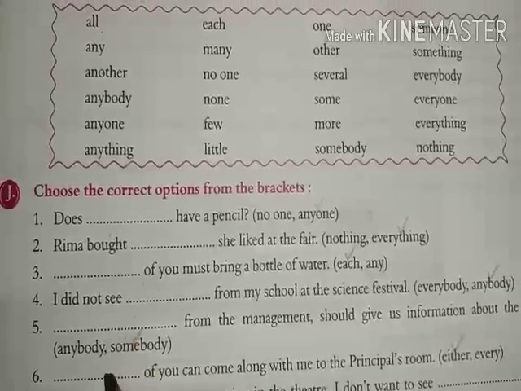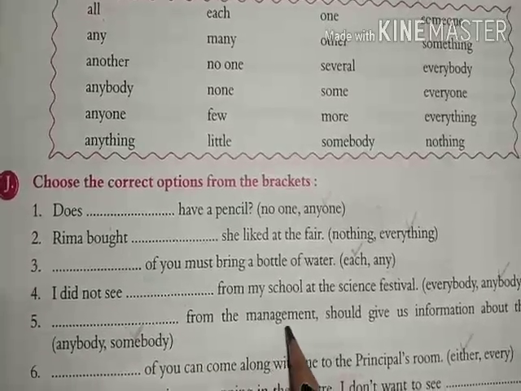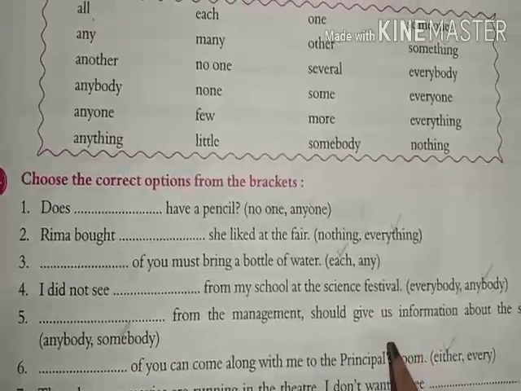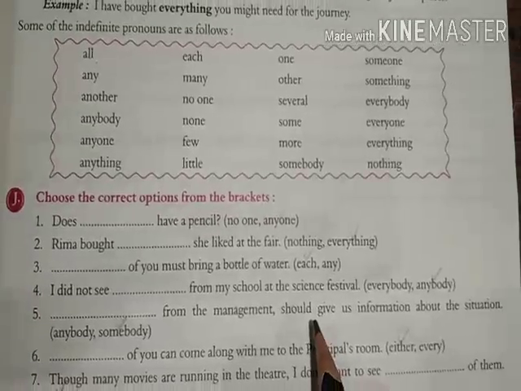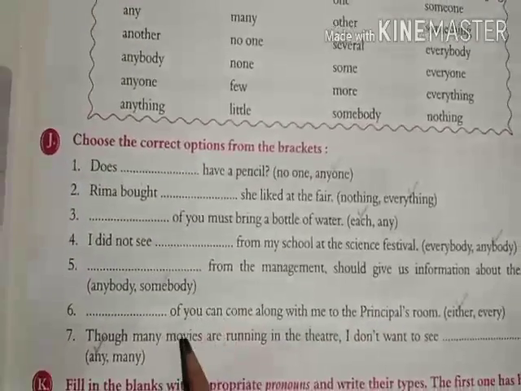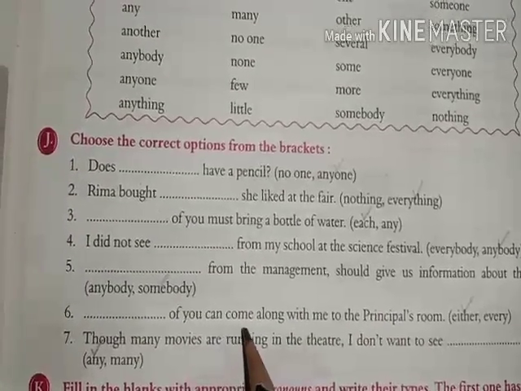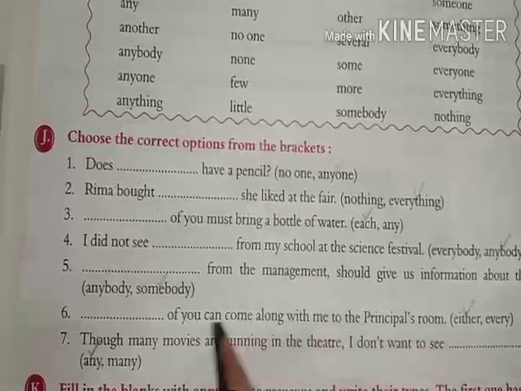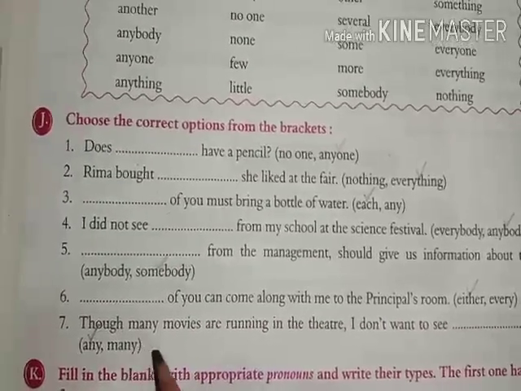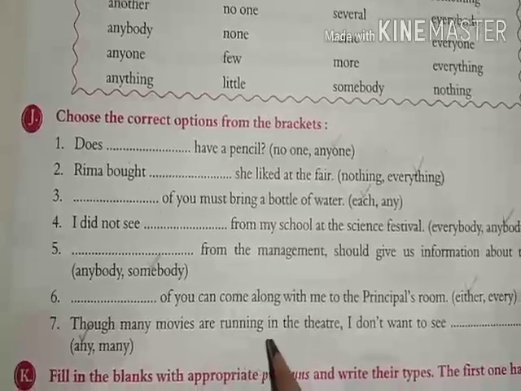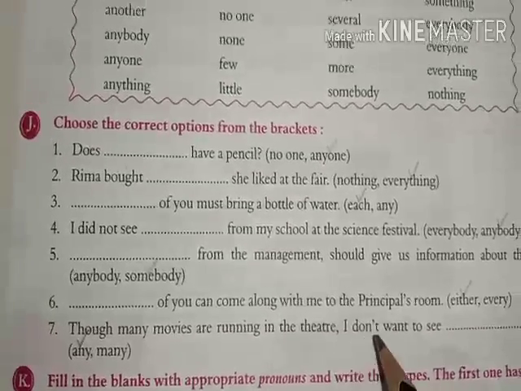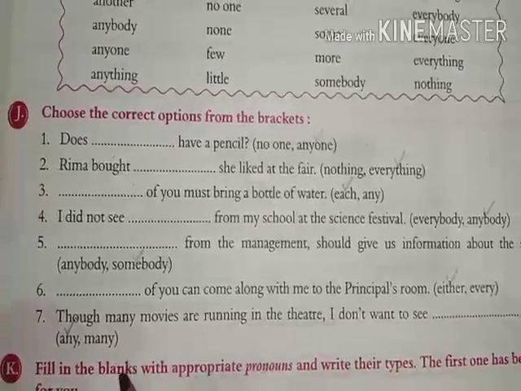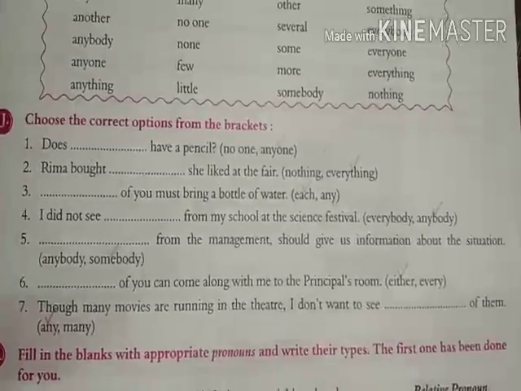Somebody from the management should give us information about the situation. Either of you can come along with me to the principal's room. Though many movies are running in the theater, I don't want to see any of them.